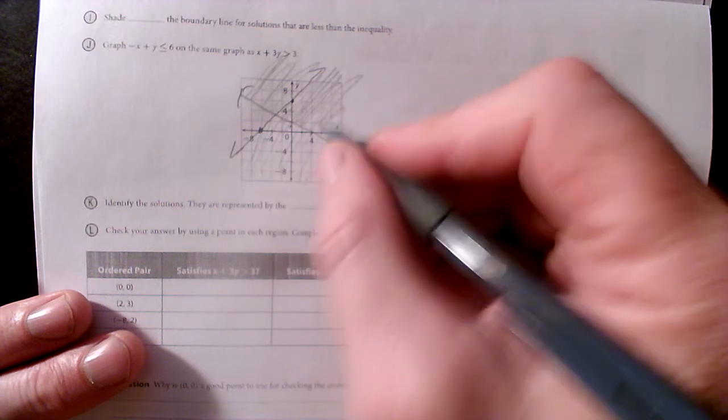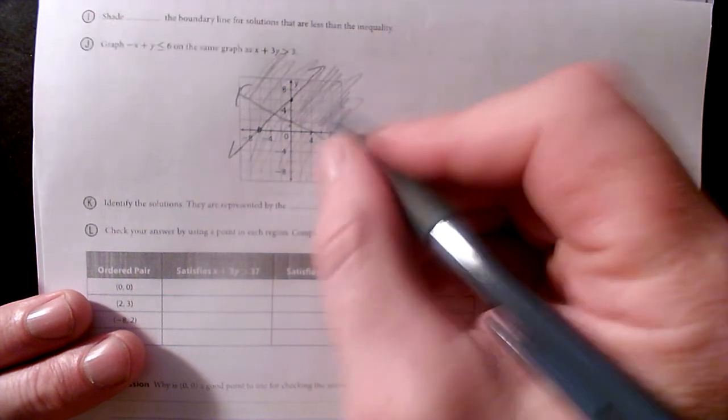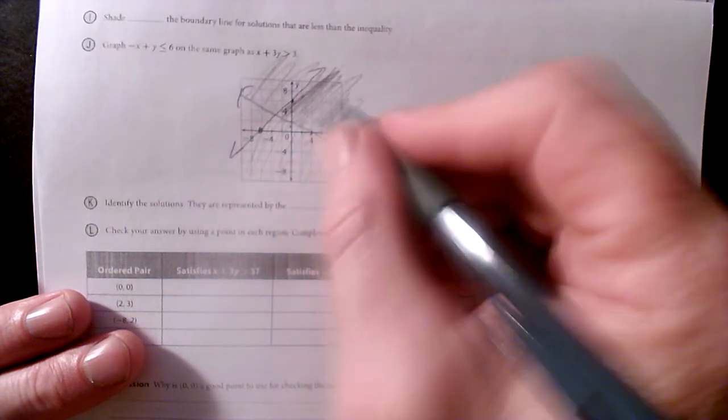And then we got that region where everything was shaded more than once right in here, right? This is the dark double shaded region. Above. Or below. That one was below.